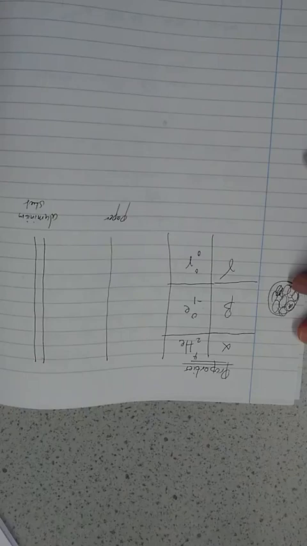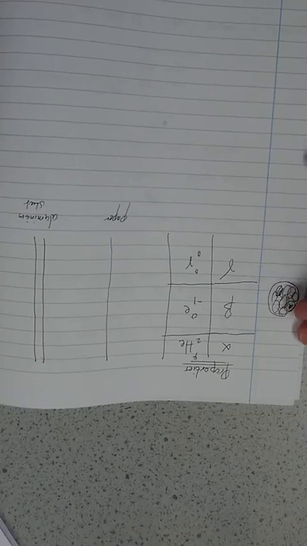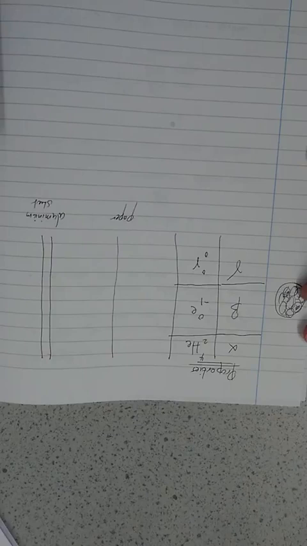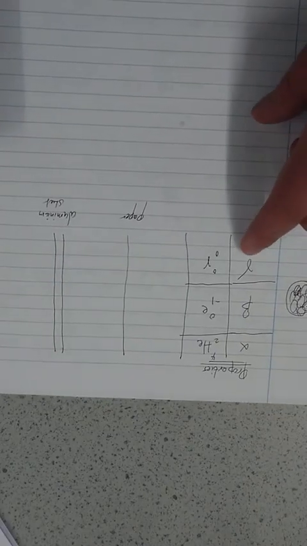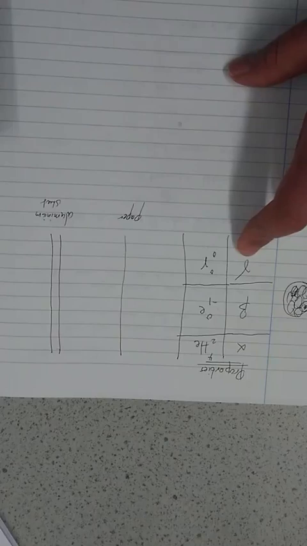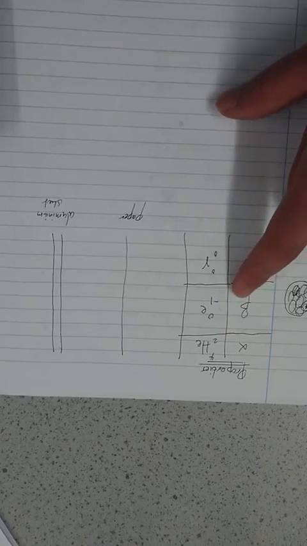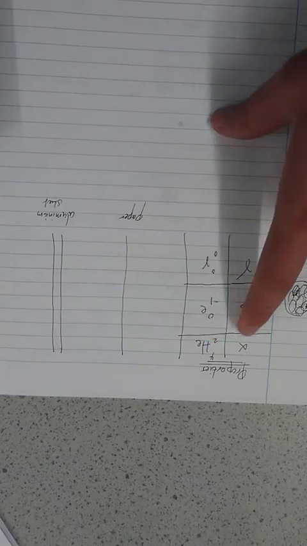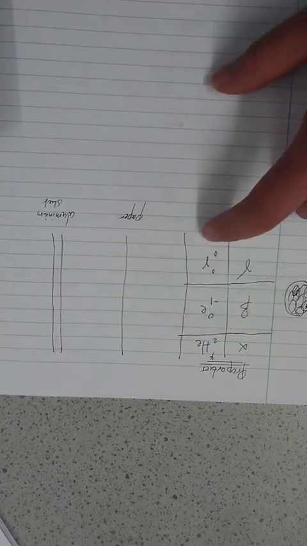So in order to be stable, they need to get rid of some of these particles. There are three ways to do it. Either they get rid of particles by gamma radiation, which is just a wave giving out energy, or by losing an electron, or by losing some particles. So these are the three.